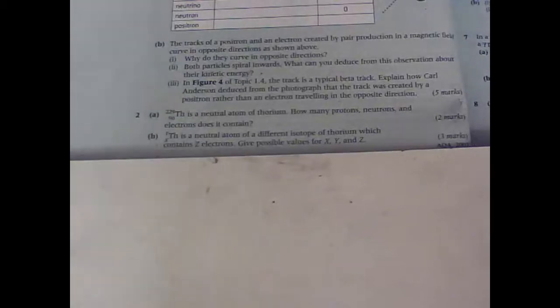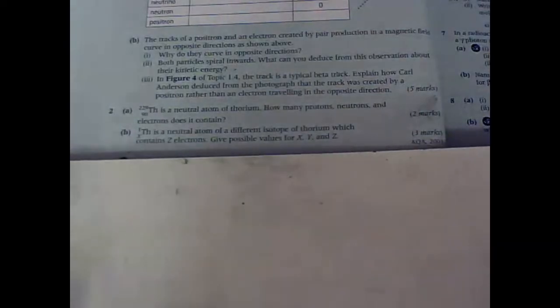Part B says that thorium Y X is a neutral atom of a different isotope of thorium, which contains Z electrons, and to give possible values for X, Y, and Z. For that, it's a very open-ended question. You can pick anything that you want. What we need to first know is the definition of an isotope: the same number of protons, a different number of neutrons.